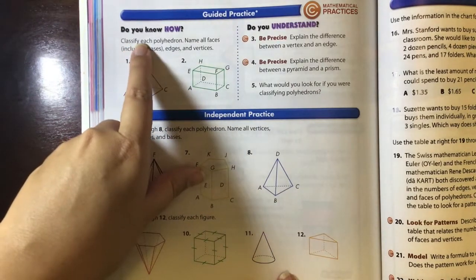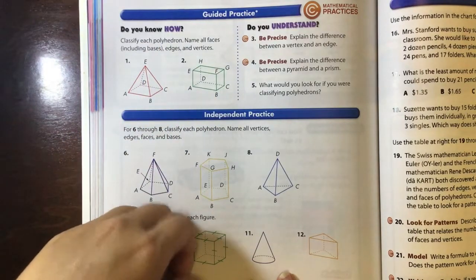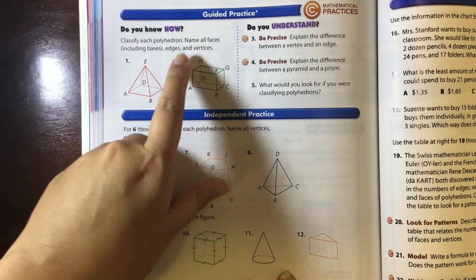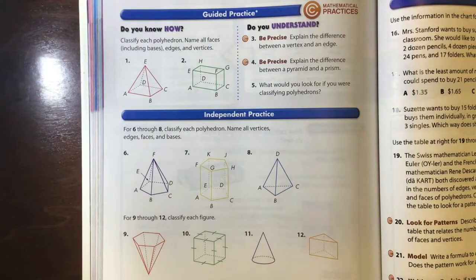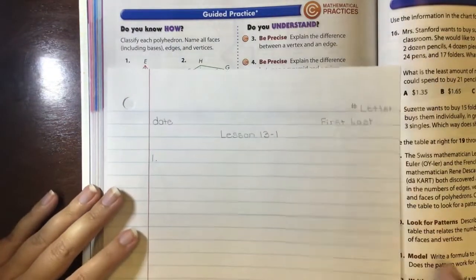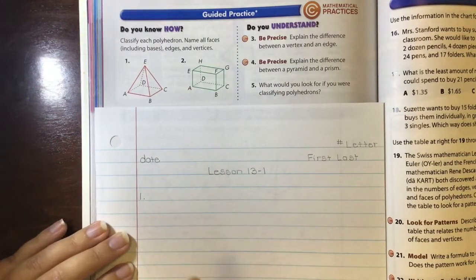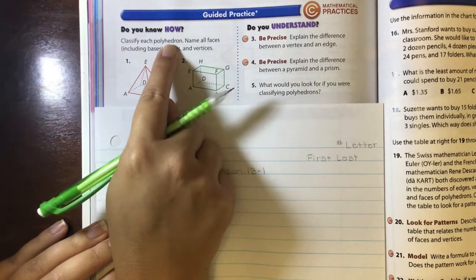Number 1 says to classify each polyhedron, and then to name all faces, including bases, edges, and vertices. So even though this is just one problem, there are going to be several things that we include. The first thing that number 1 asks for is to classify the polyhedron.